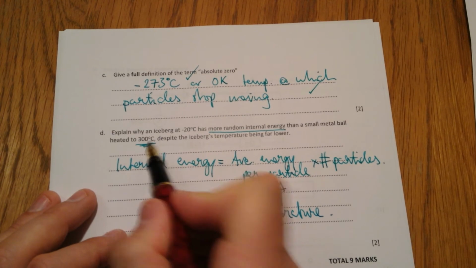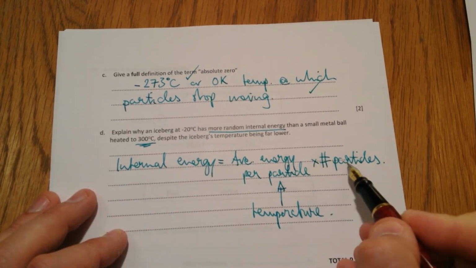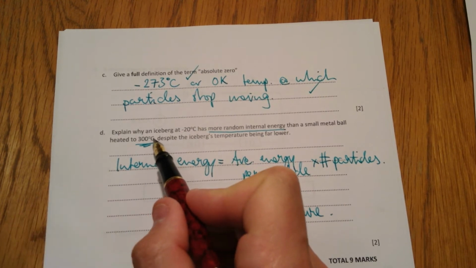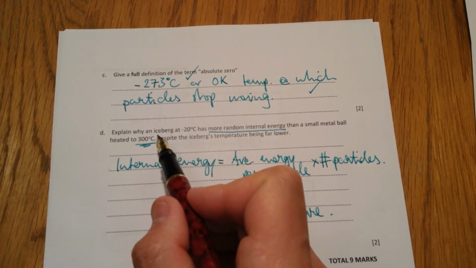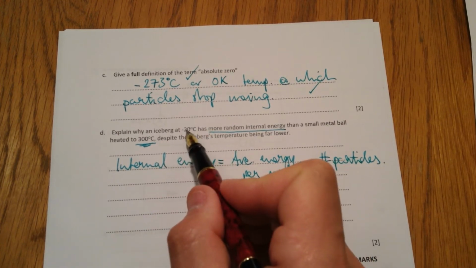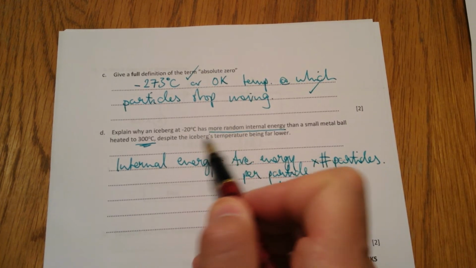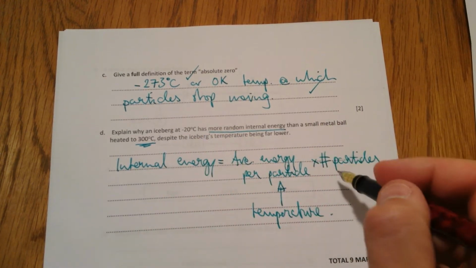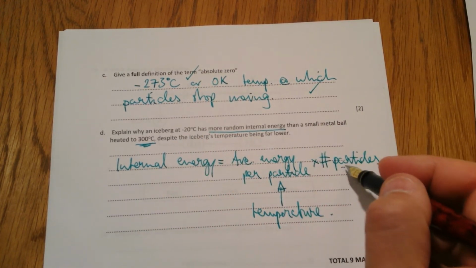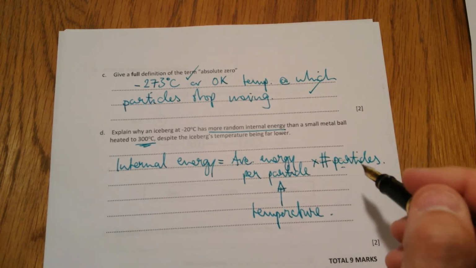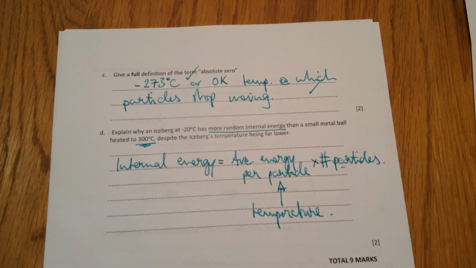So even though the metal ball has a much higher temperature, there are far fewer particles. Even if it's 10 times greater, there are more than 10 times greater number of particles in the iceberg, and so therefore the iceberg has more energy. Really important to memorize that.